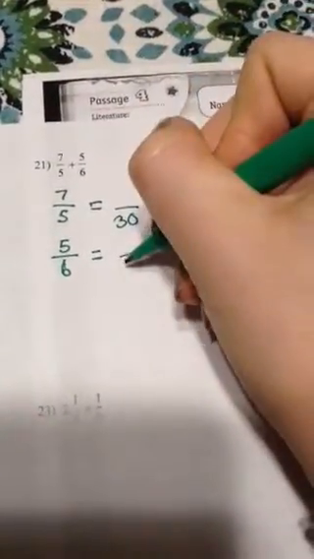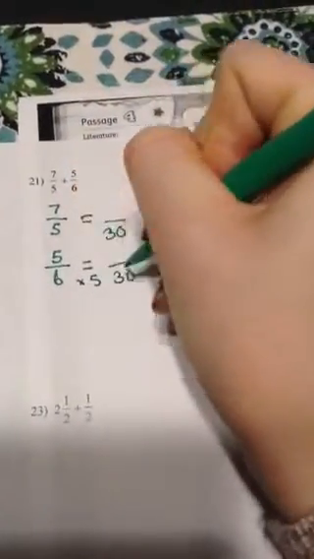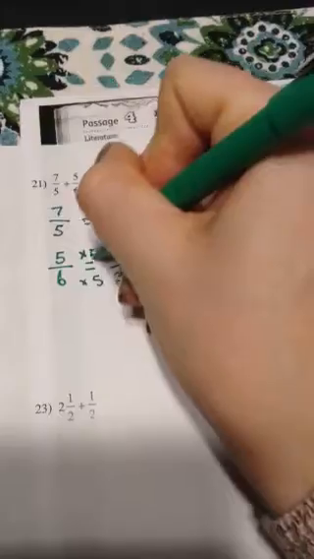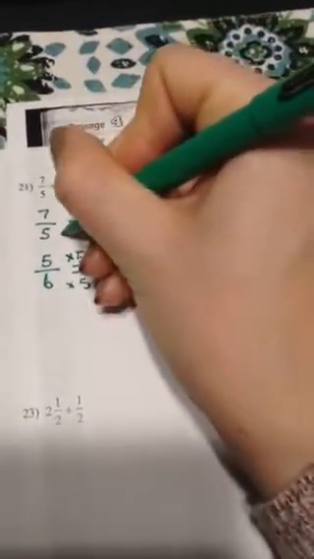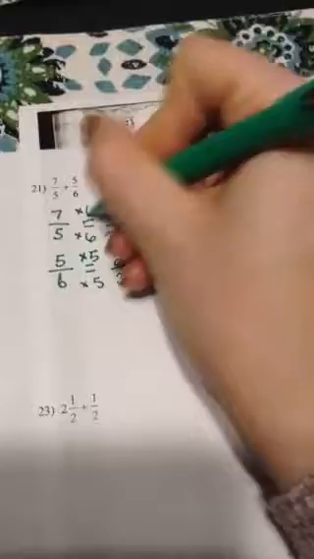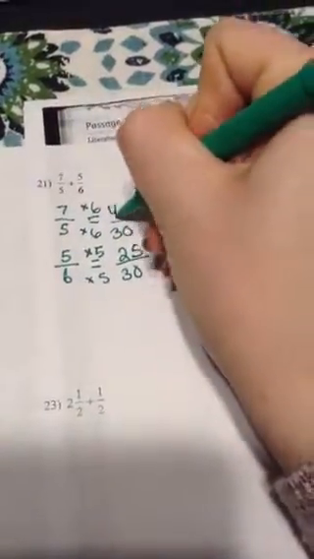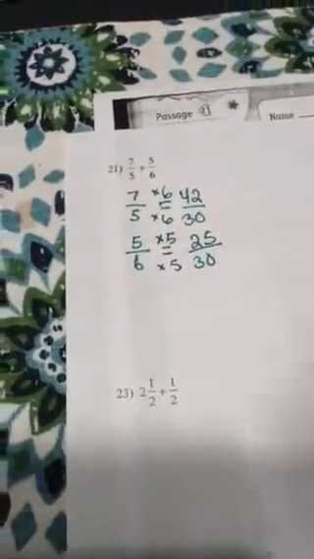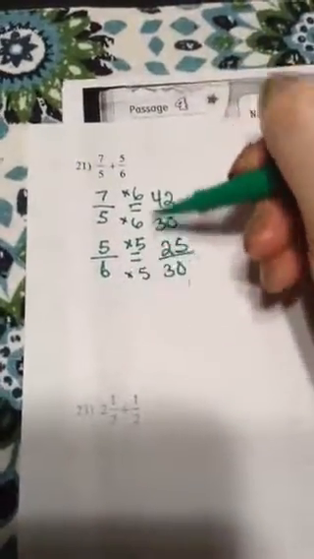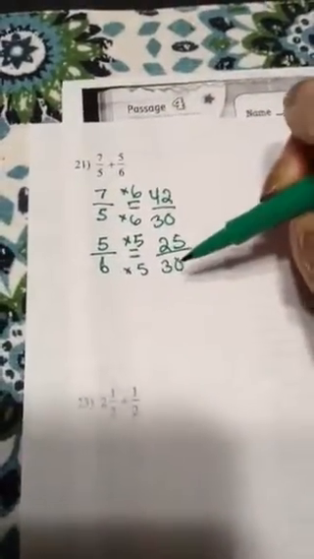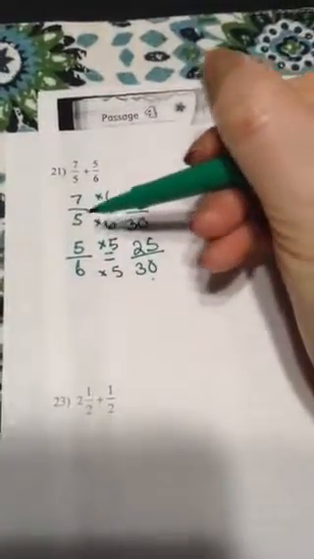So 5 and 6 would have a common multiple of 30. 6 times 5 gives me 30. Whatever I do to the bottom, I have to do to the top. So I'm just multiplying my fraction by the number I need to make the common denominator be 30. So this fraction I multiply by 5, because 6 times 5 is 30. This fraction I multiply by 6, because 5 times 6 is 30.